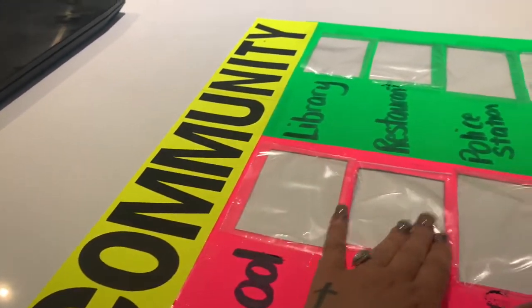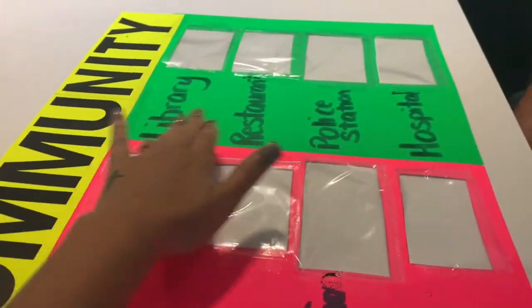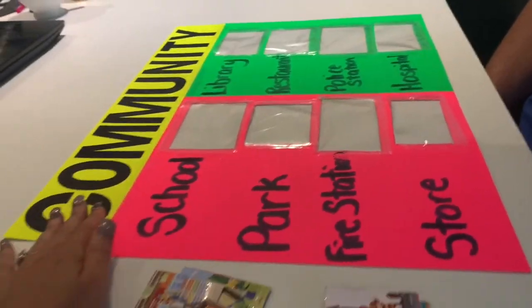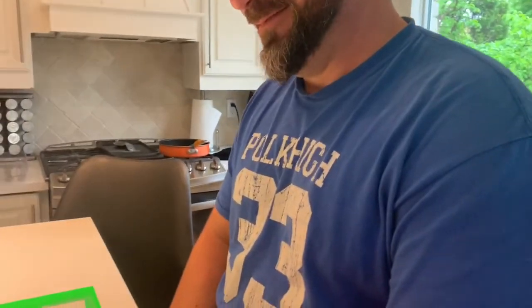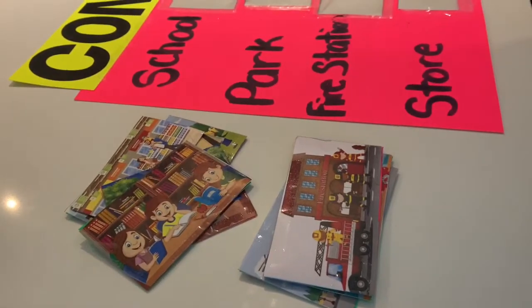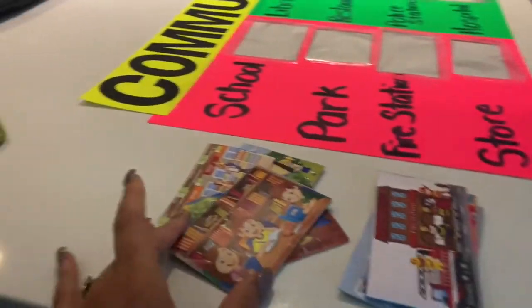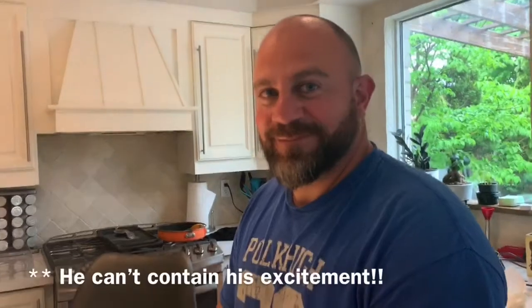And then you're gonna move on to the next place in the community. Once you're done, there's a special surprise on the back for you. So when you're finished putting all of these pictures into the pockets, you're gonna flip the board around and there's going to be a surprise for you.